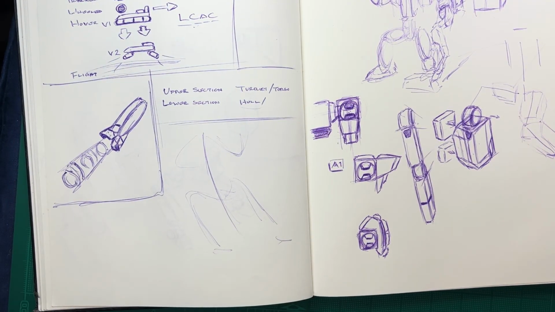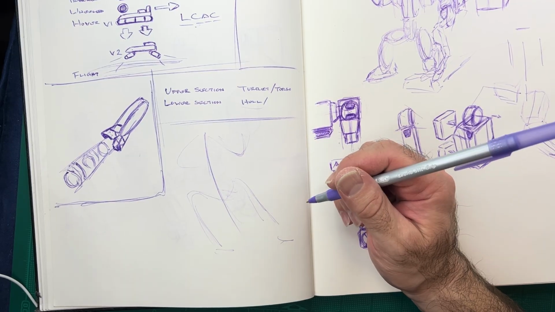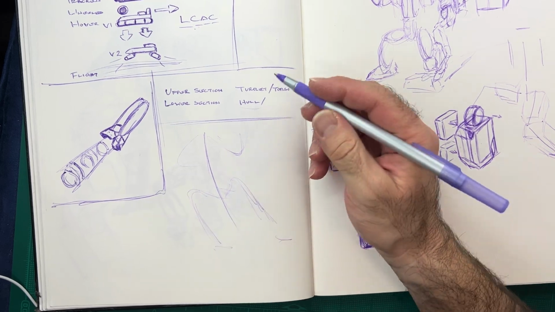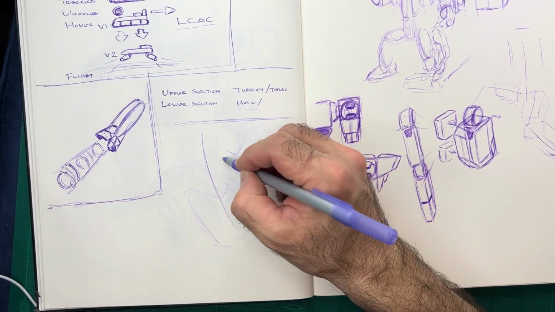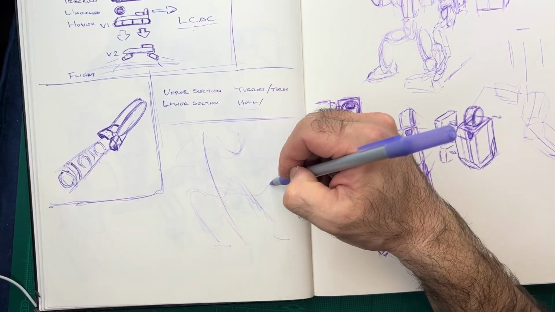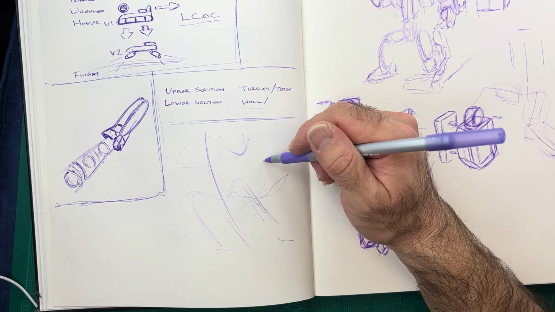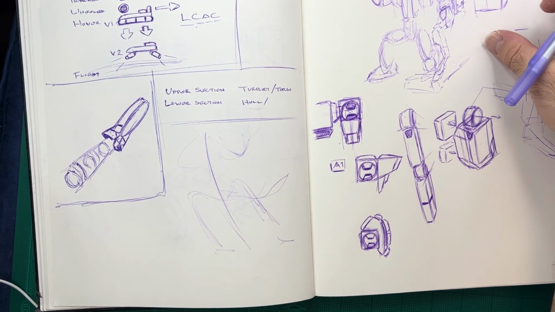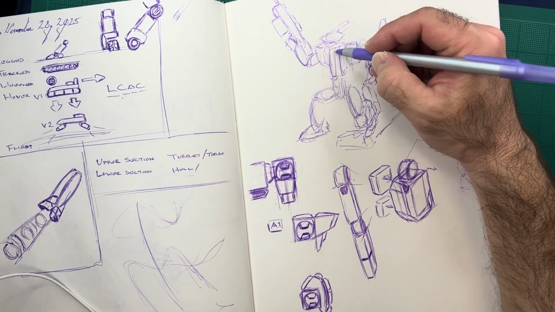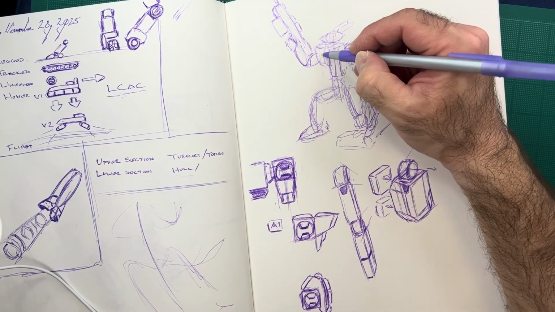Sorry for that weird cut. So yeah, the lines that you draw for human characters, it's kind of the same. You have this flow and this rhythm, and you can use that same principle for mecha.